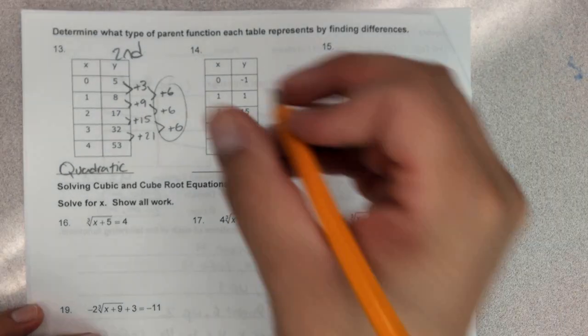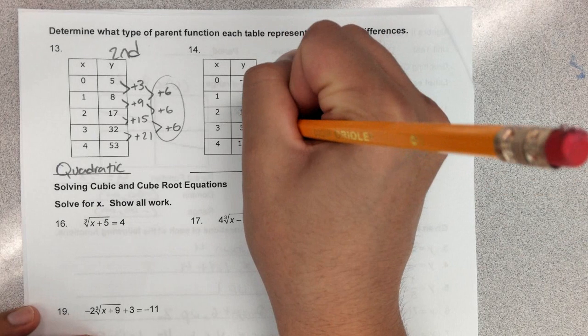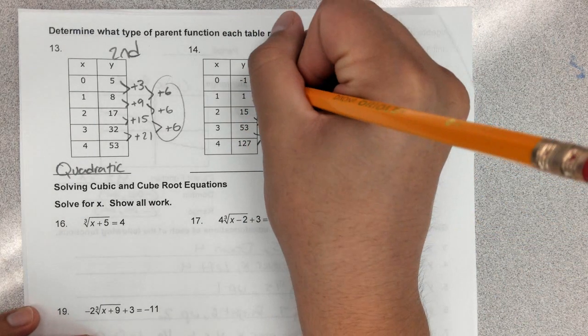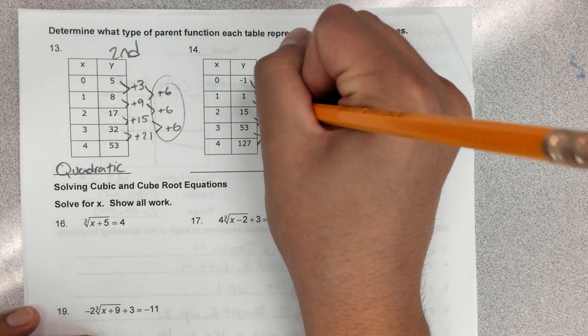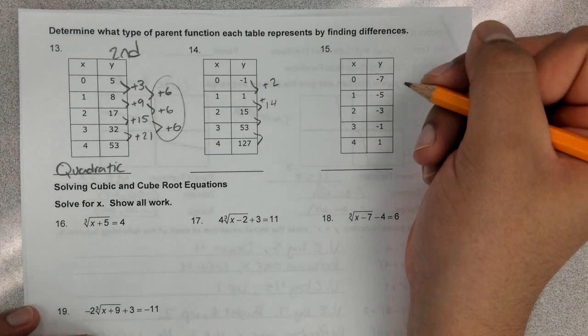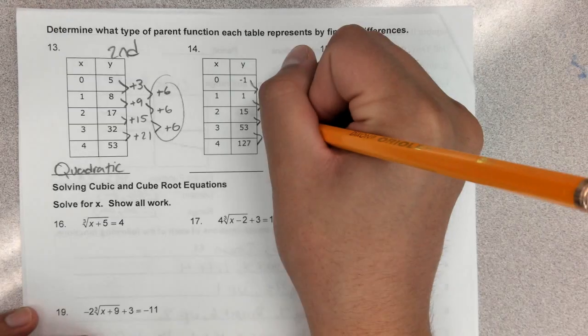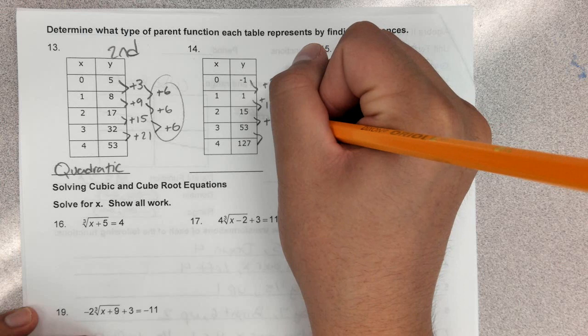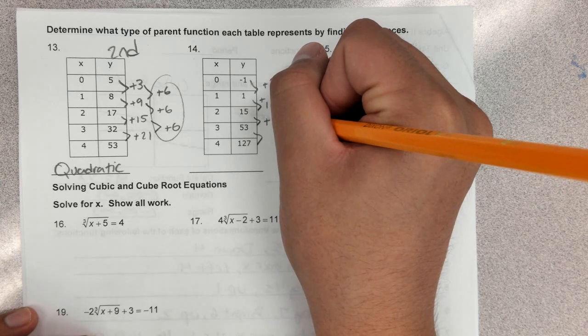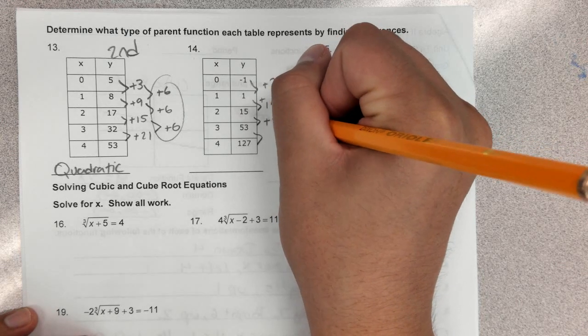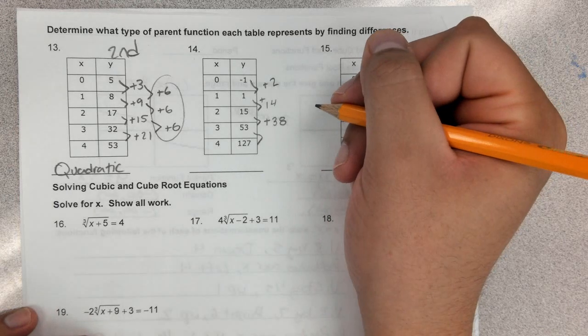For number 14, same thing. Negative 1 to 1, we have to add 2. 1 to 15, add 14. 15 to 53, what is that? Add 38. Yeah, looks like 38.